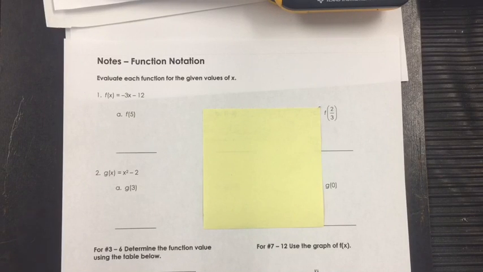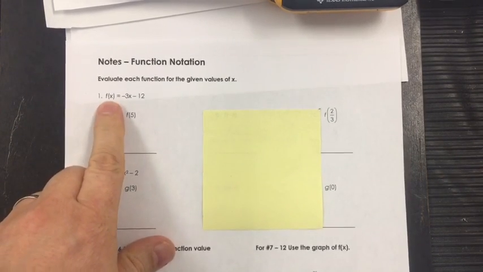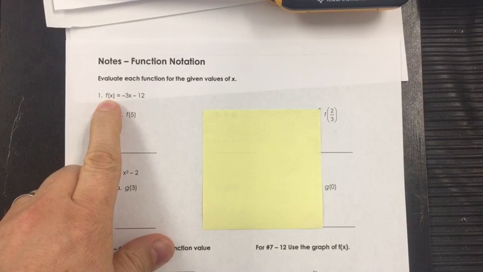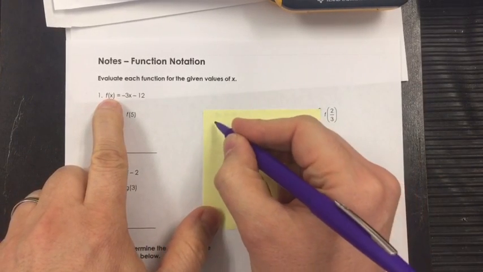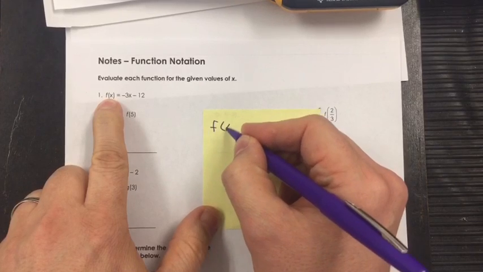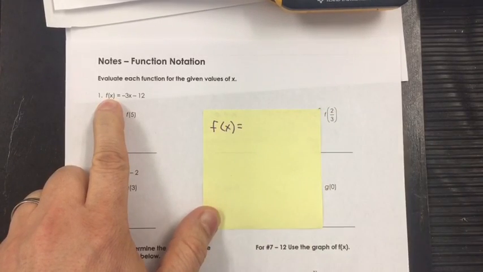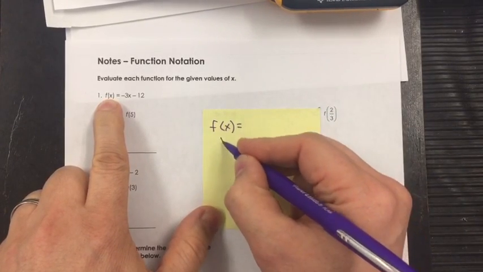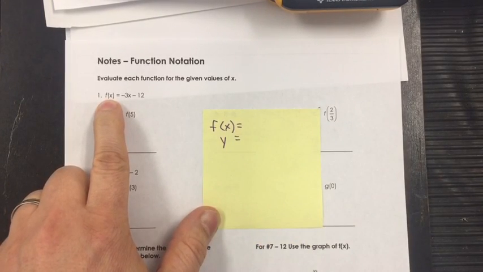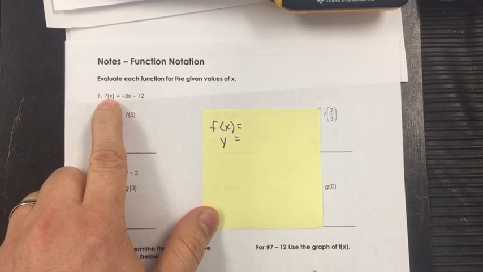Okay, this is function notation. Function notation is nothing hard. It looks very scary. Like when you see this f with x in parentheses thing, it looks really weird. But just keep in mind, whenever you see that, all it really means is y equals. All right? Whenever you see an f and the x in parentheses, that's not a weird multiplication thing.